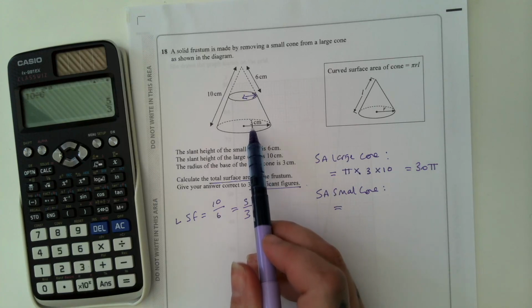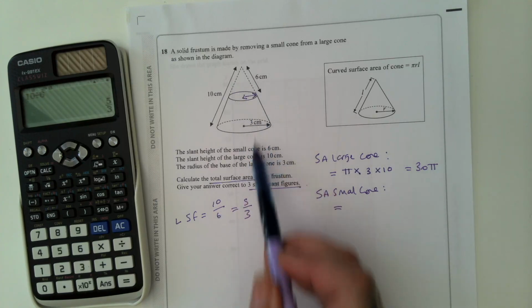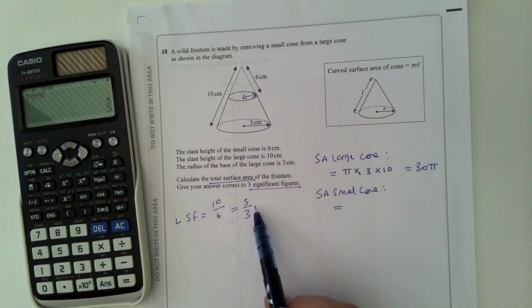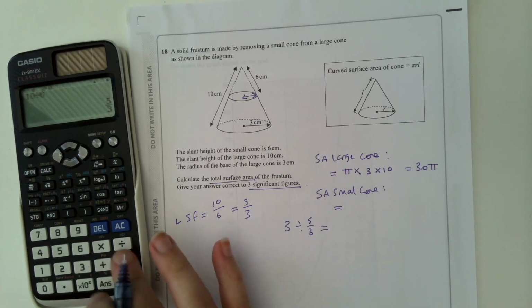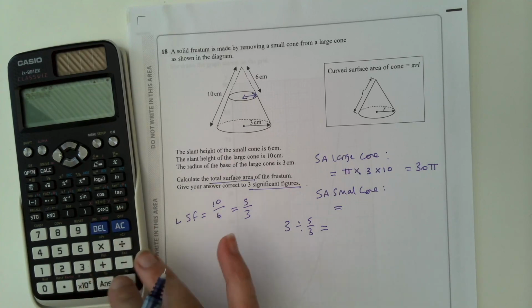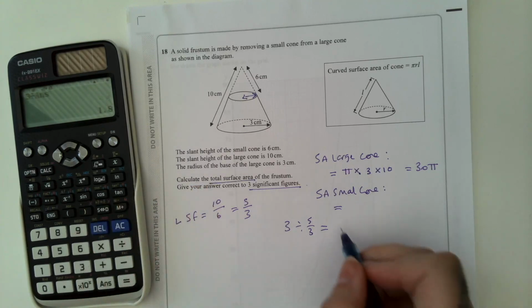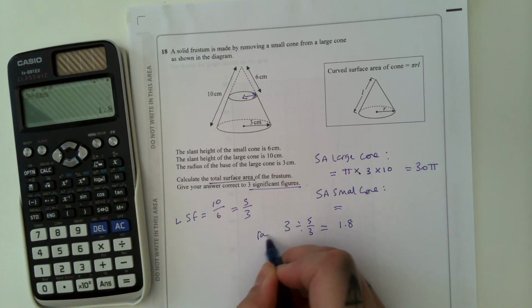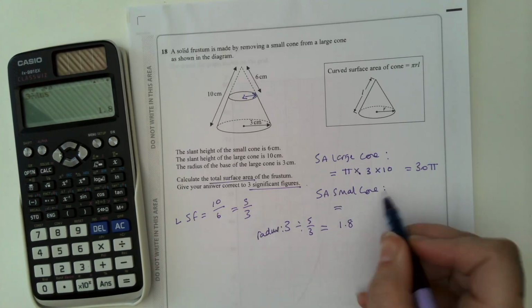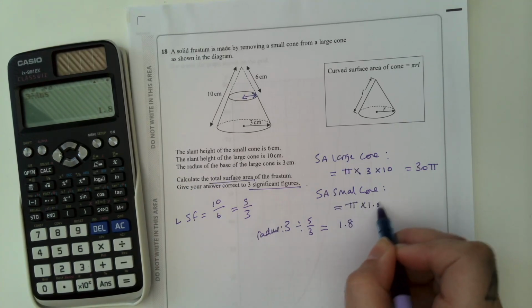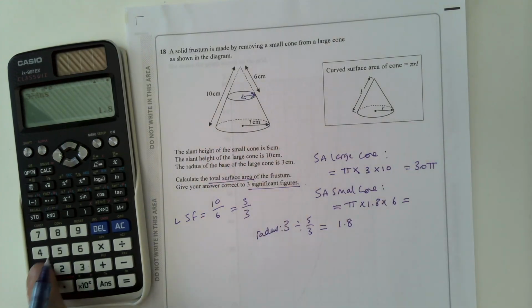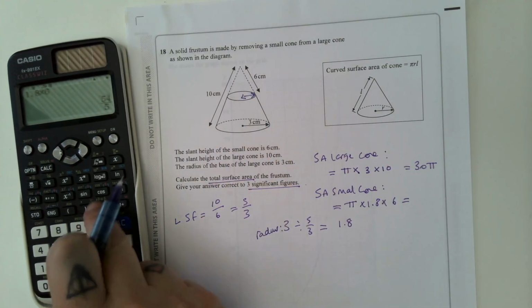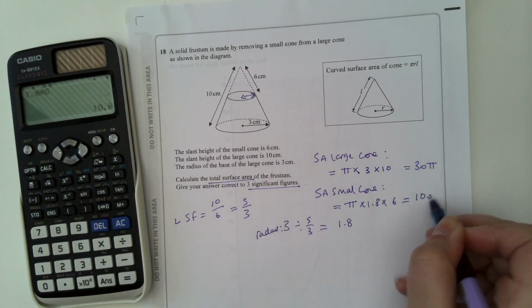The radius of the small cone is the radius of the large cone divided by 5/3. So 3 divided by 5/3. So the radius of the small cone is 1.8. So now we're going to do pi times 1.8 times 6. So 1.8 times 6, that's 10.8 pi.